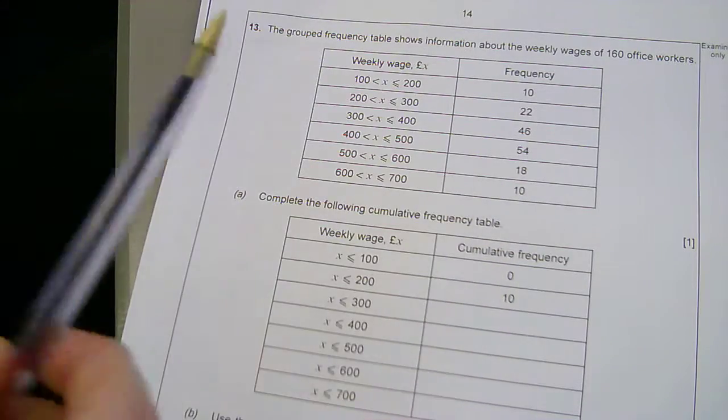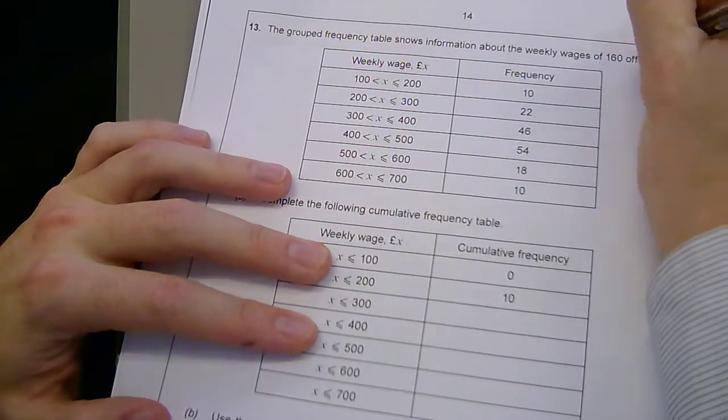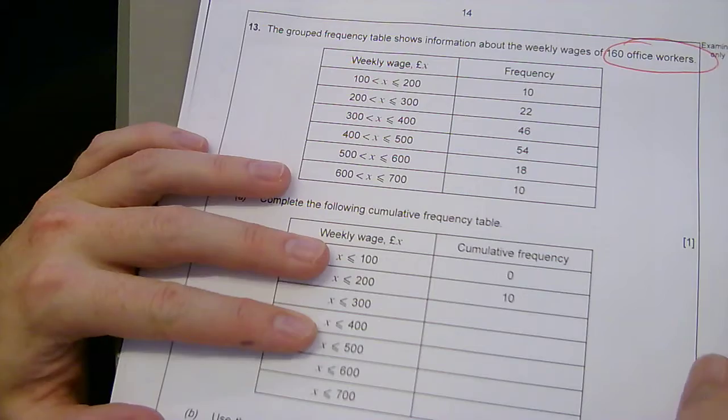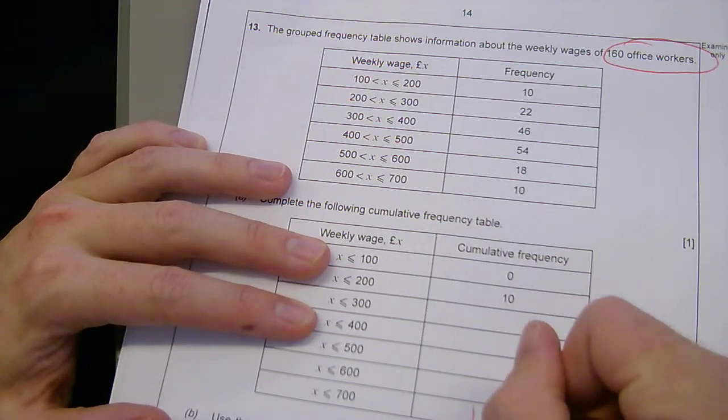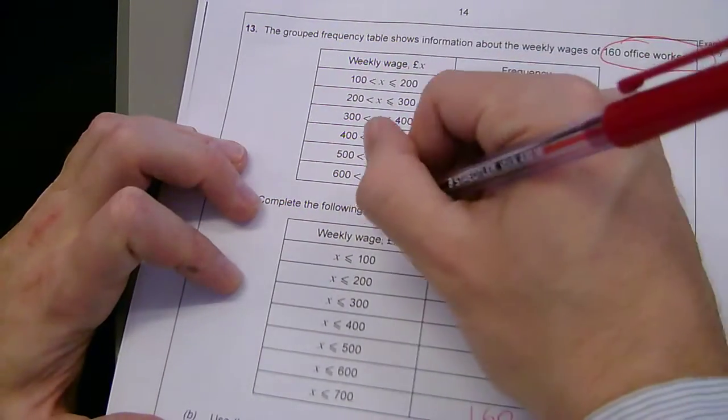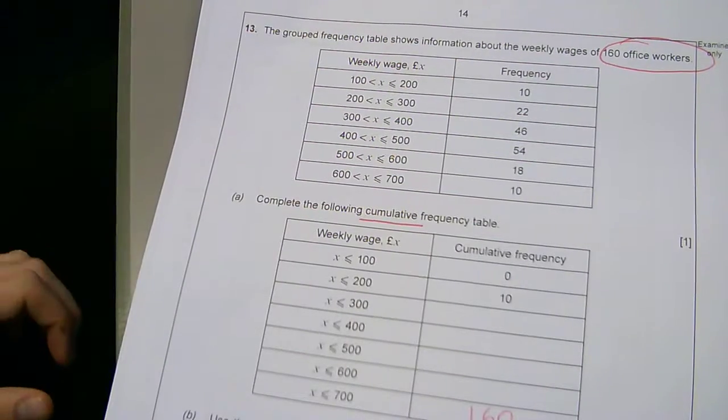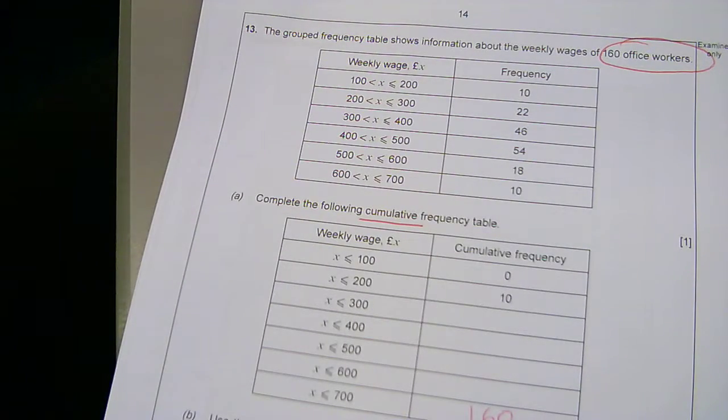Okay, so the key thing here, do you see? It says there's 160 office workers. That means my very final answer must be 160 when I'm talking about cumulative frequency. Cumulative frequency means that we're adding up as we go along.